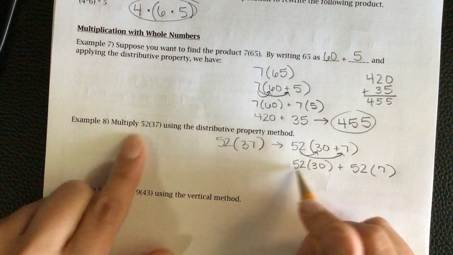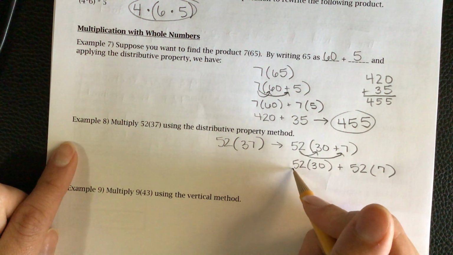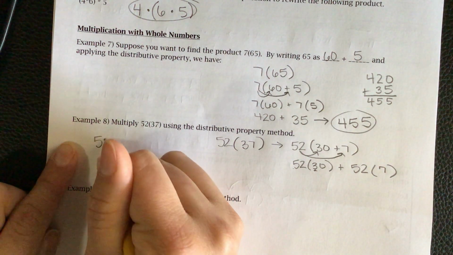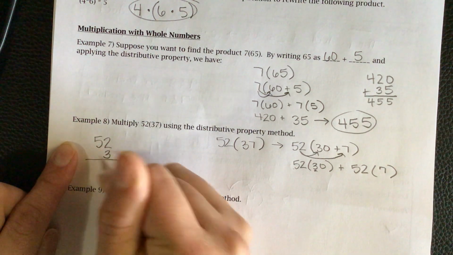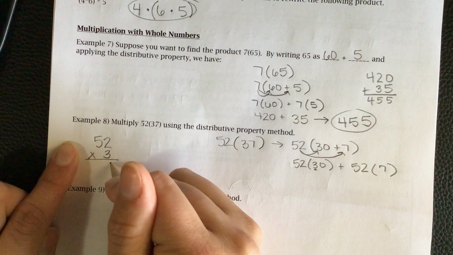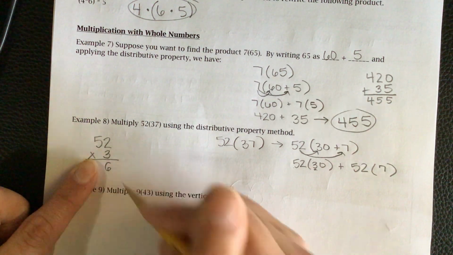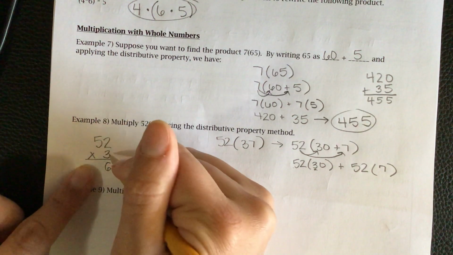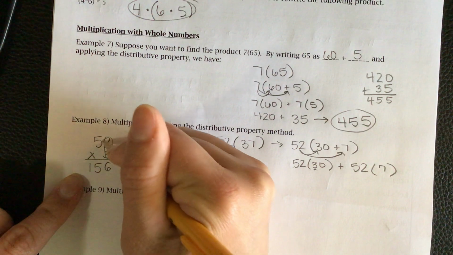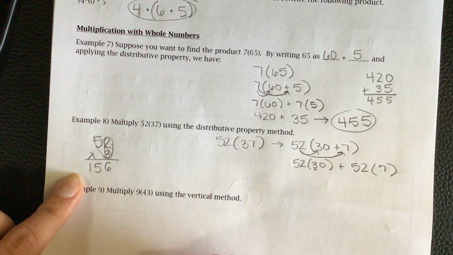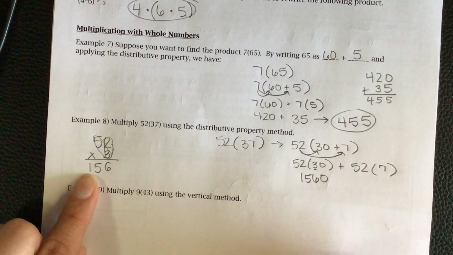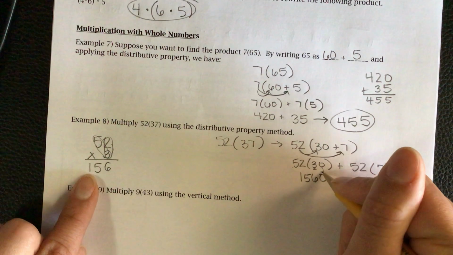Now, sometimes you might not know these factors right away. We're really going to do 52 times 3 and then add a 0 at the end. So 52, we're going to put a 3 underneath it and multiply. 2 times 3 is 6. And 5 times 3 is 15. So again, we go up and down first and then diagonally. So we have 156. Add a 0 to get 1,560. Don't forget that 0.